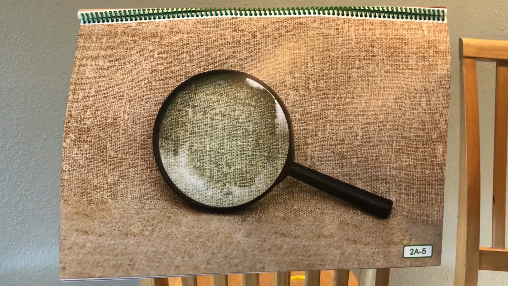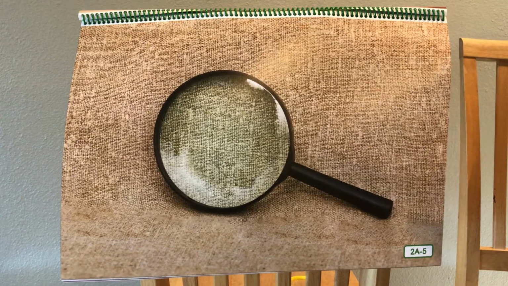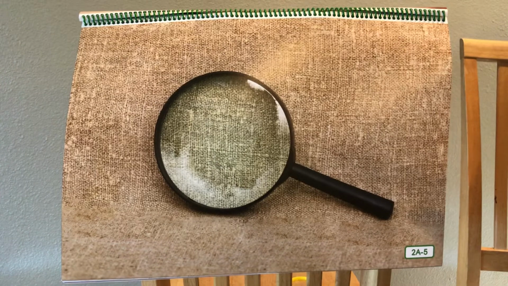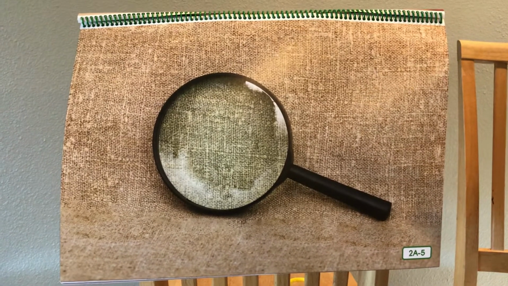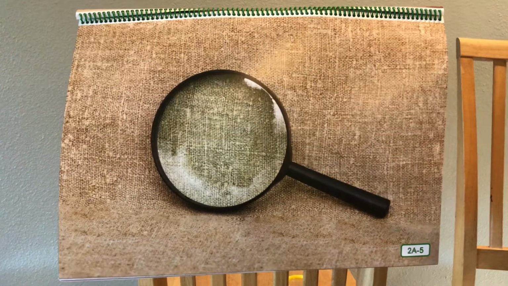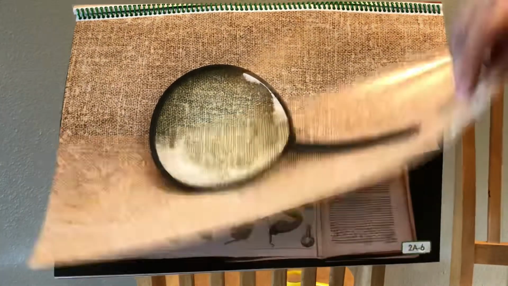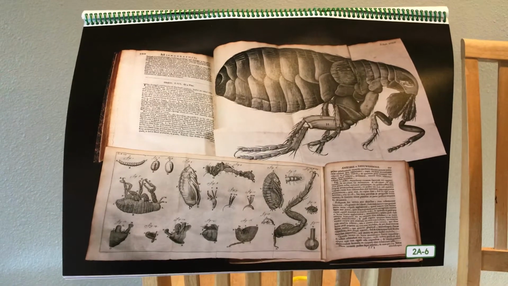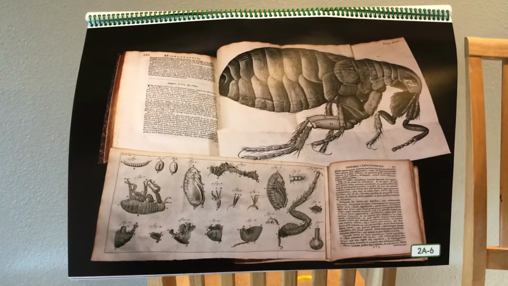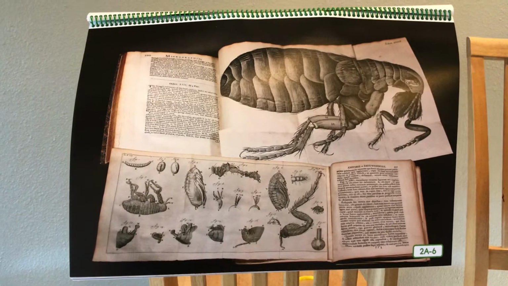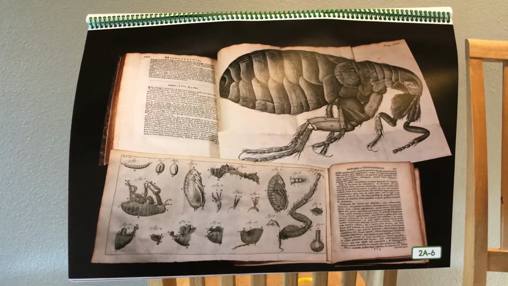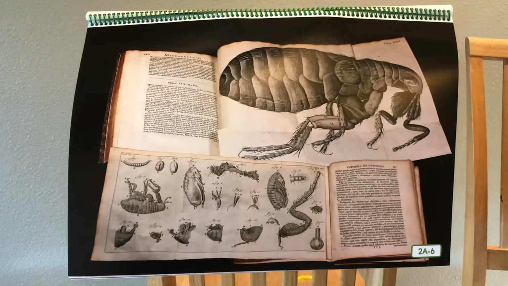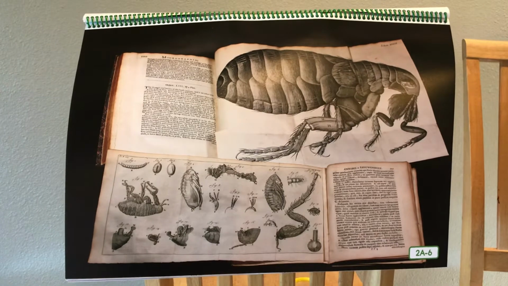When he was about 30 years old, Anton took a trip from his home in Holland to nearby England. There he discovered a book called Micrographia, meaning small images. Written by Robert Hooke, the book was full of drawings and descriptions of objects seen through a microscope. Anton was fascinated by how large and detailed the micro, or small objects, looked when seen through the lenses of a microscope.